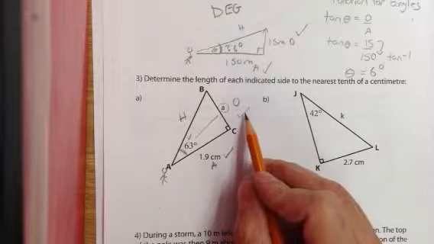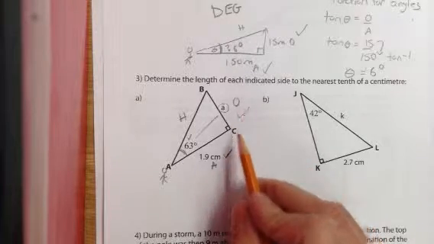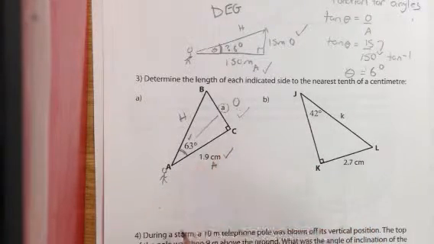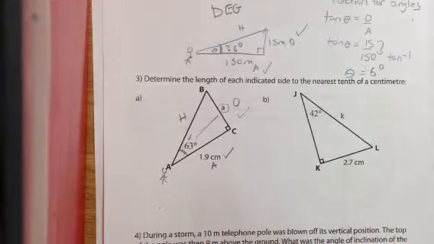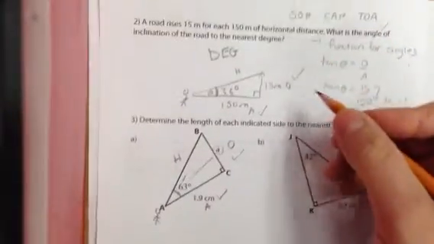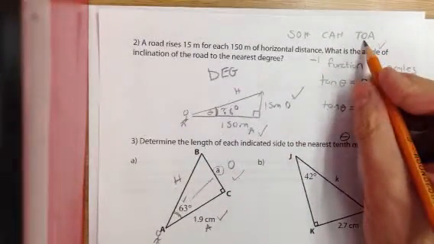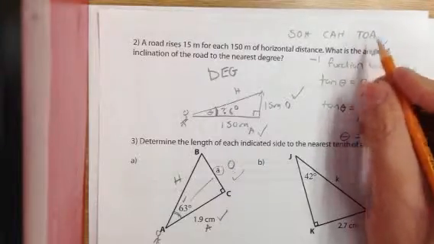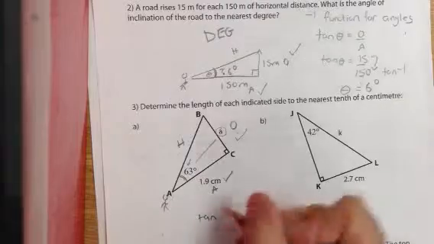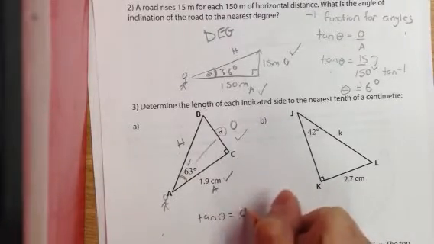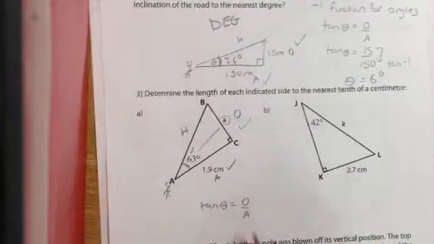So I'm picking a side that I don't know and I'm looking for, and the side they tell me some information of. So that means I'm using O and A. And if you don't understand that, pause and watch it again. That's really important. So I'm going to go back and see that I'm using TOA because it's O and A. So I go tan of theta equals O over A. Do not skip that step.